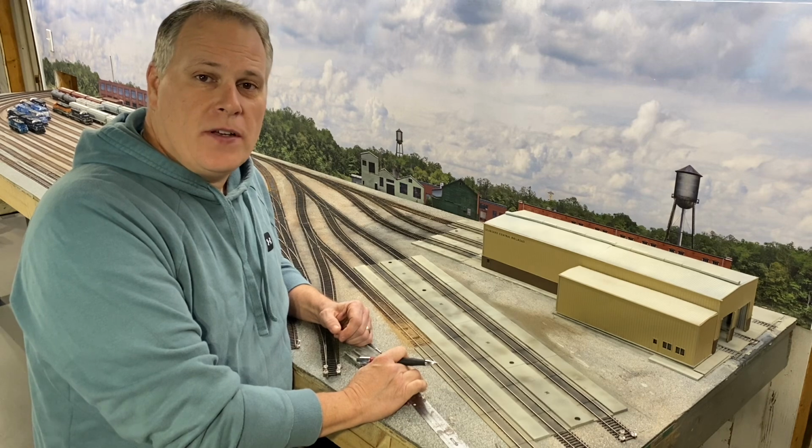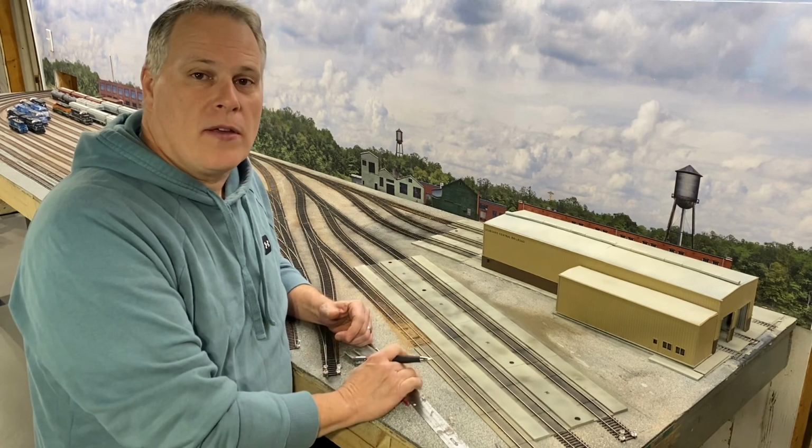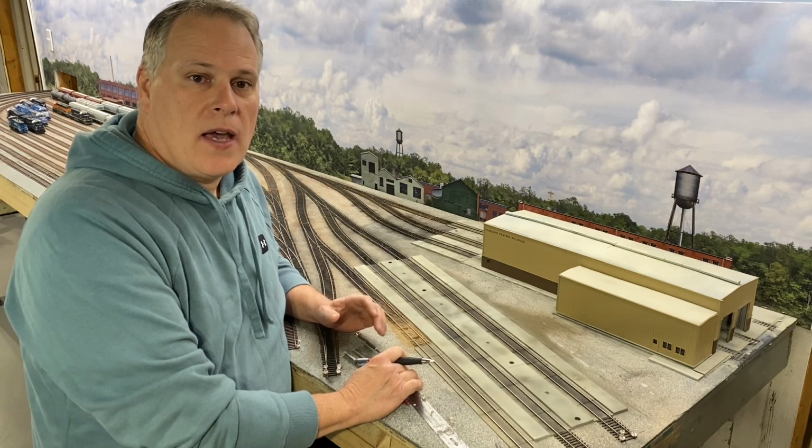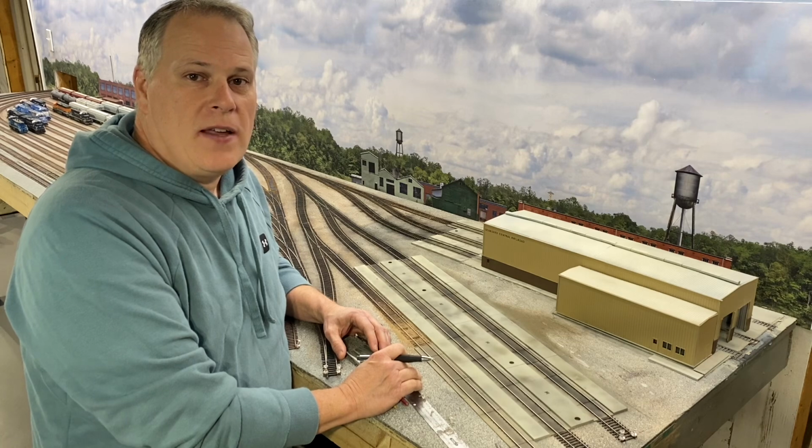In today's video, I'm going to talk about how I determine how many cars I'm actually going to need to operate the layout. And I'll show you how I came up with how many cars are needed for each industry. So if you find that interesting, keep watching.